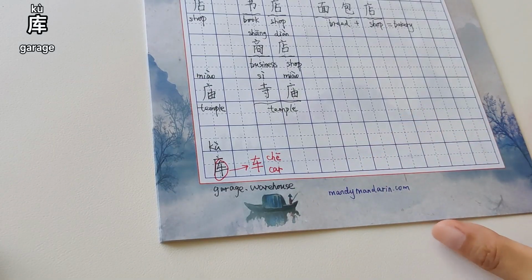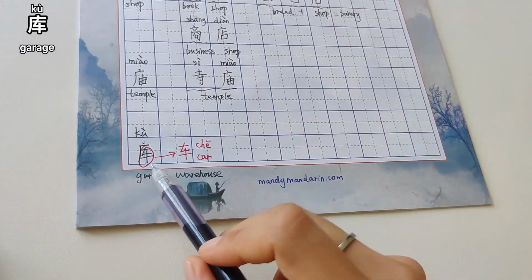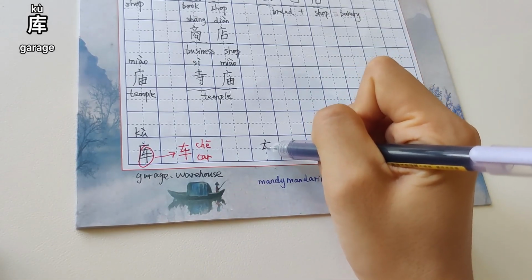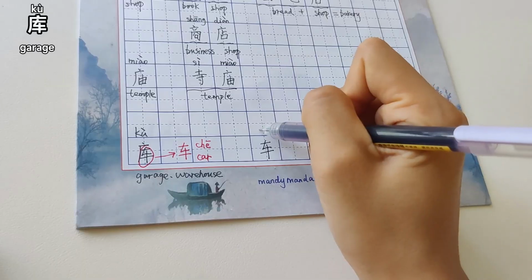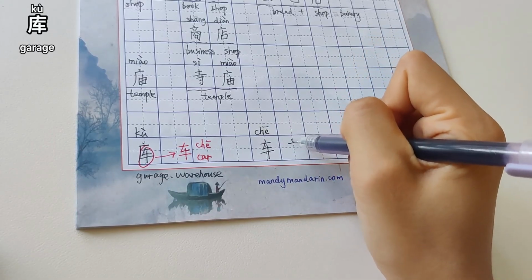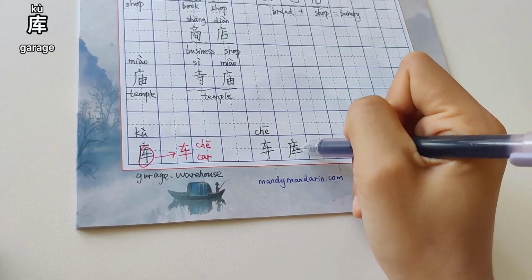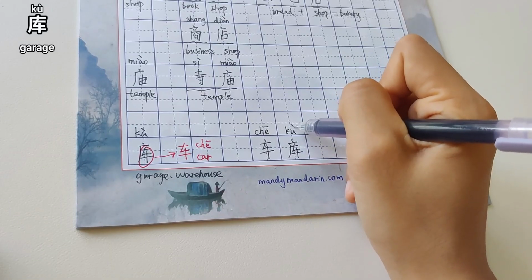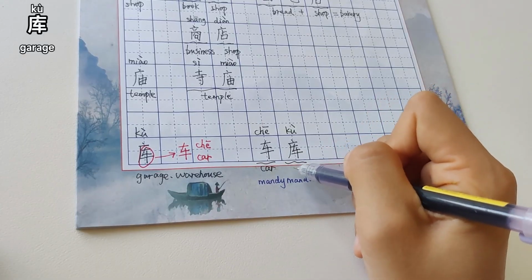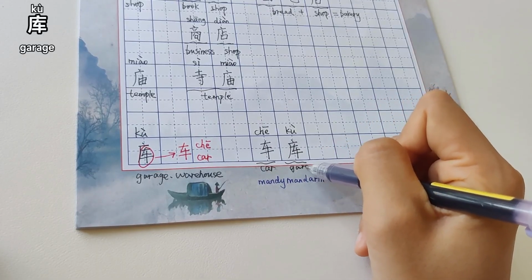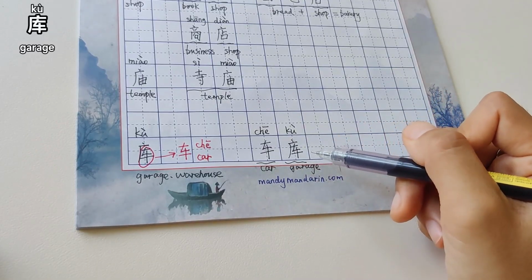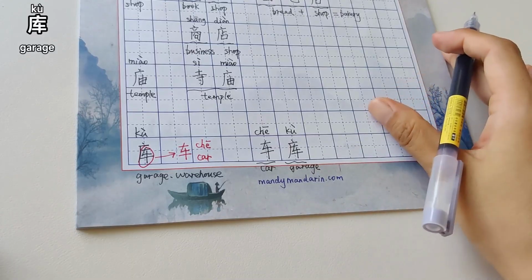So let's get to some word. As garage, we can say 车库. 车 is the car, 库 is the garage. So very simple and straightforward. 车库 is garage.